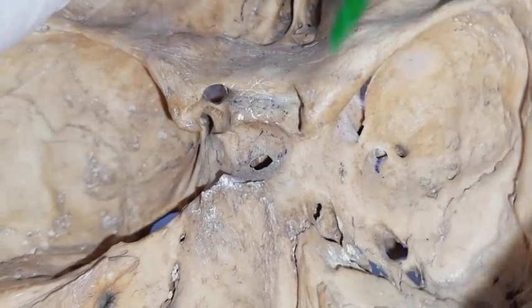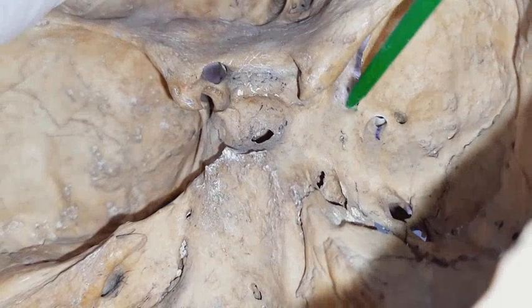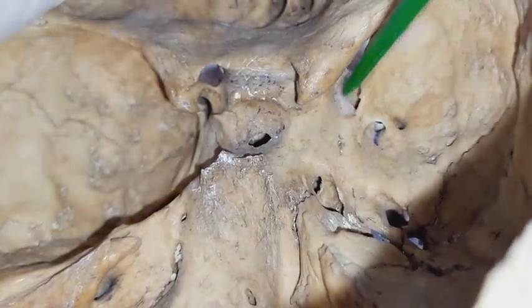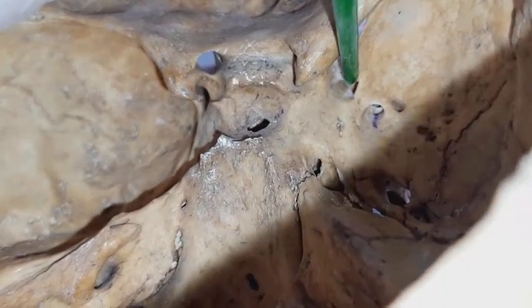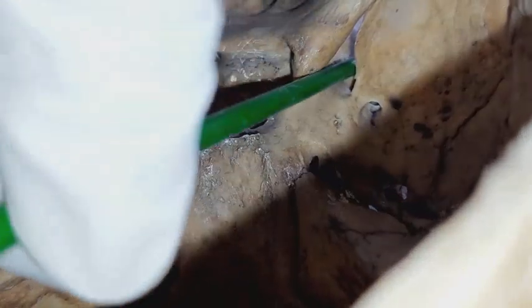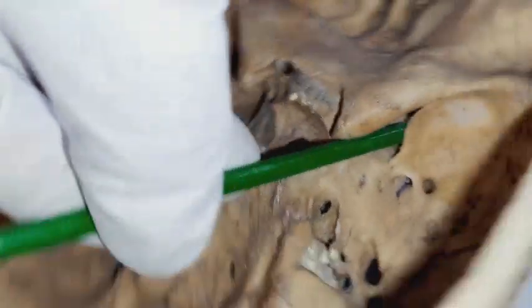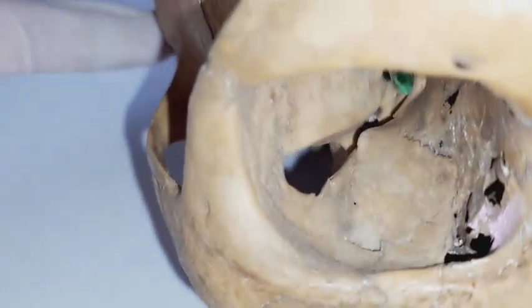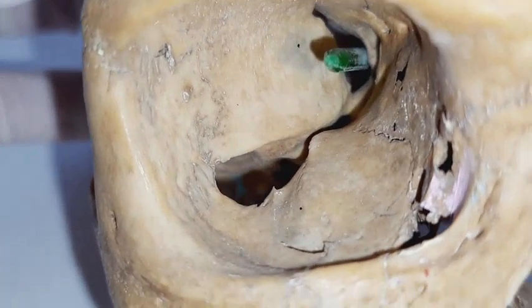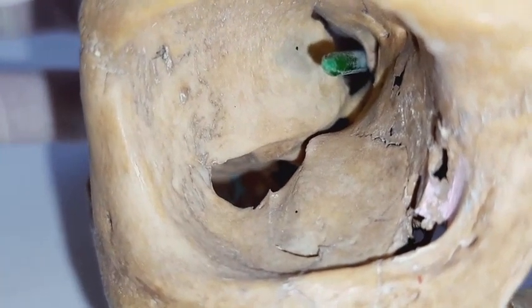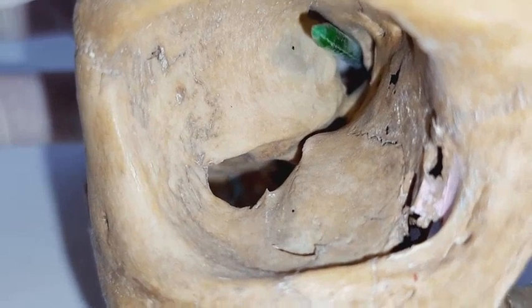Now see, just below the lesser wing of the sphenoid, you are seeing this oblique shaped groove. This oblique shaped groove is the superior orbital fissure. If I put my probe through this groove, here I am showing you the orbit. You can see the probe emerging in the orbit in an oblique shaped fissure. This oblique shaped fissure is the superior orbital fissure.